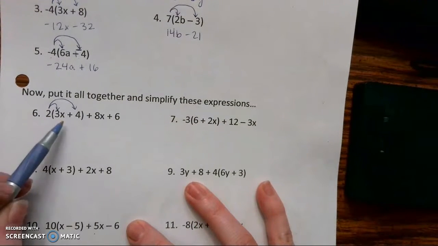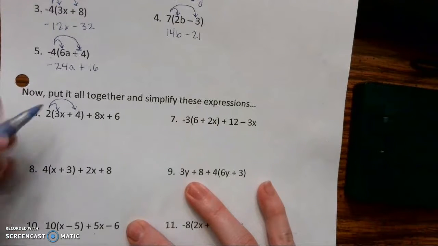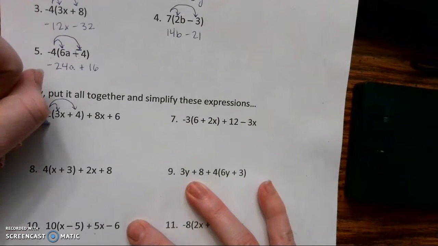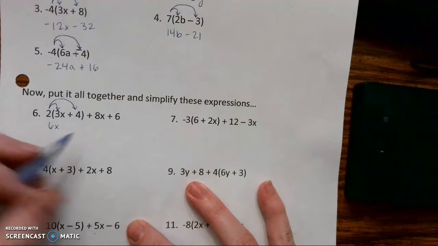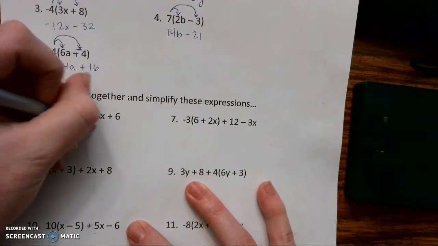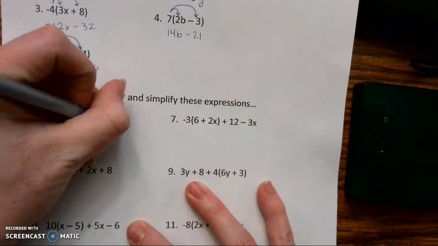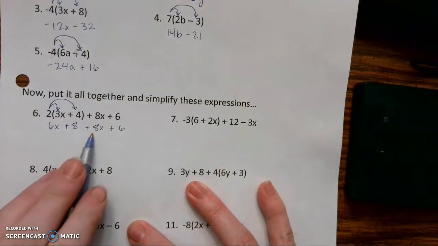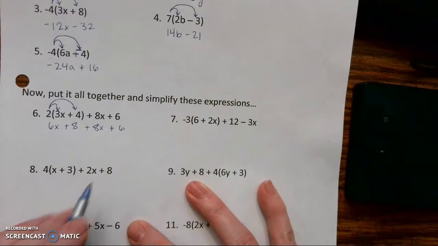So I'm distributing 2 to everything inside. So 2 times 3x gives me 6x, and 2 times 4 gives me 8. And I'm going to bring down everything else in that expression as well. So now I have 6x plus 8 plus 8x plus 6.